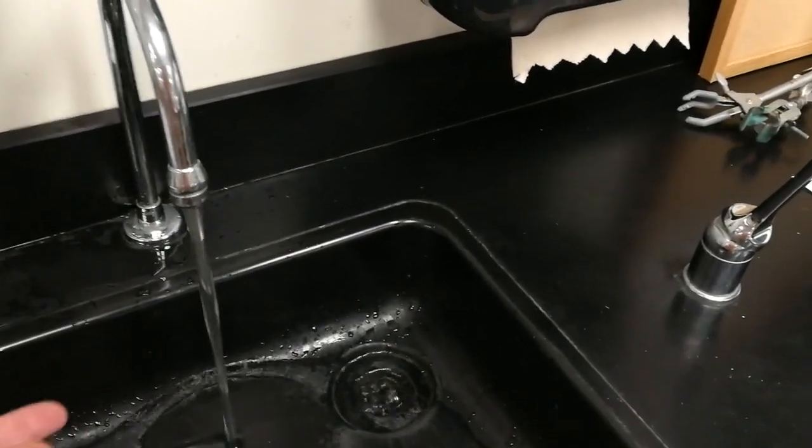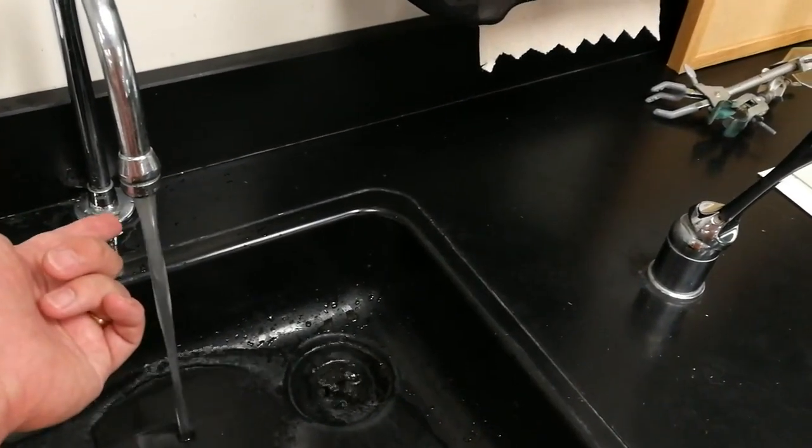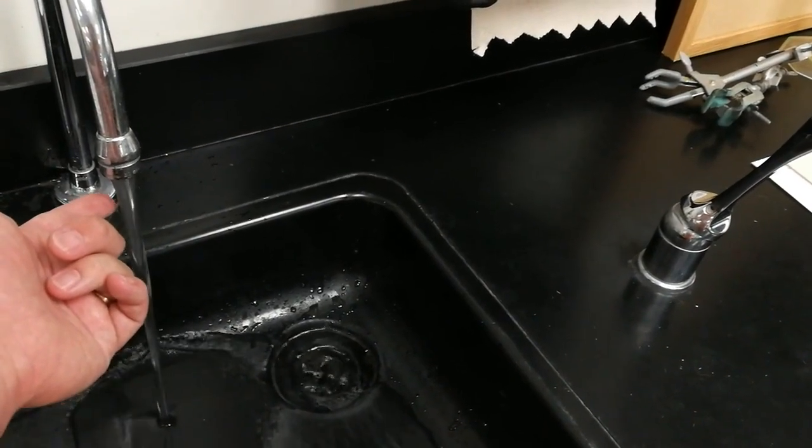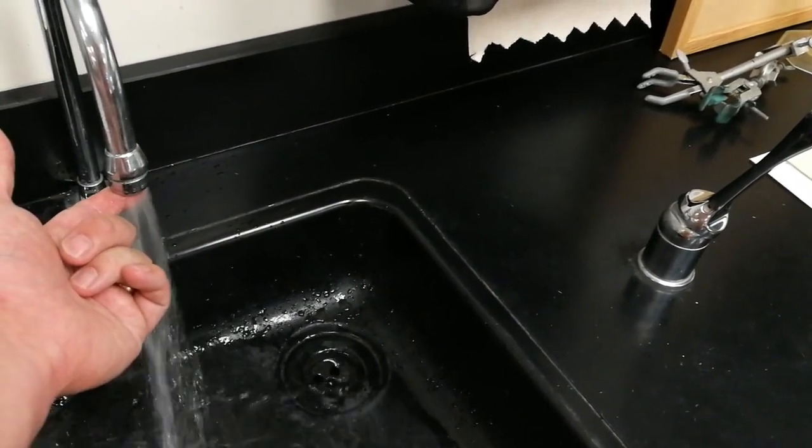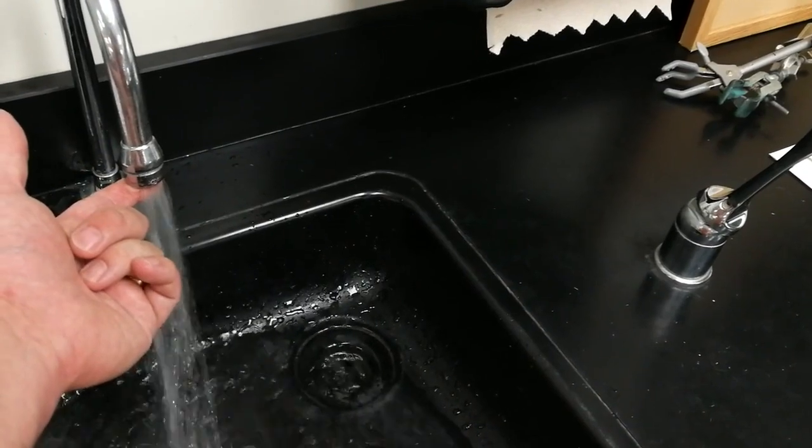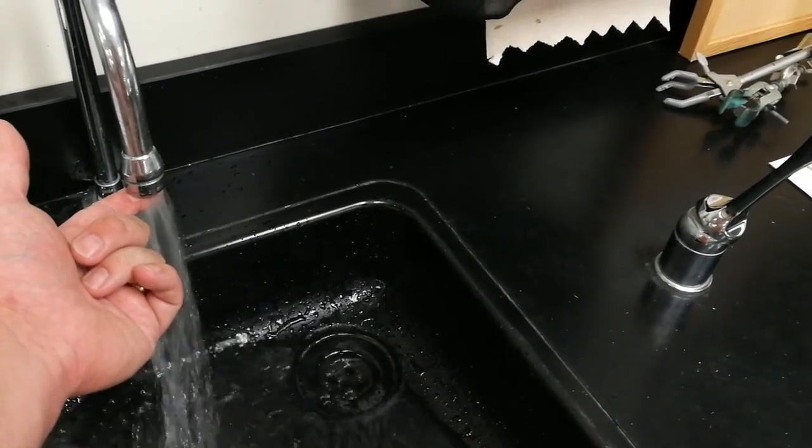You probably know that you can make water flow faster by decreasing the size of the opening it goes through. In this video, we're going to try to figure out why this is.